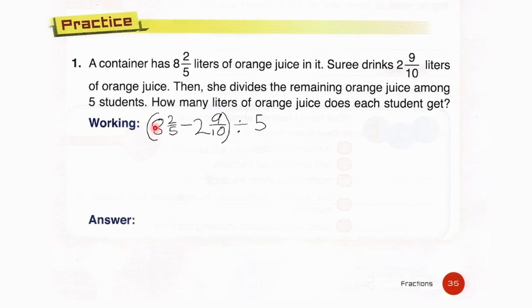So 8 times 5 is 40 plus 2. So let's write 42 over 5 minus, or subtract, 2 times 10 is 20 plus 9, 29 over 10.